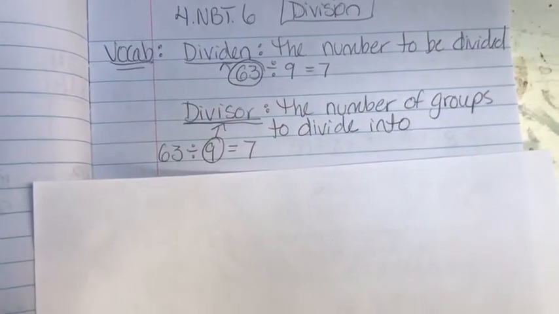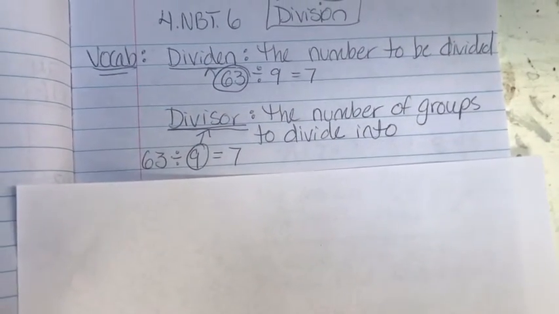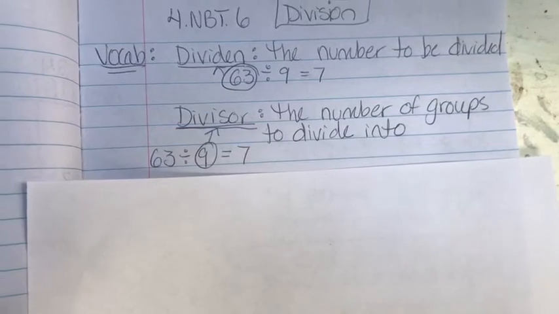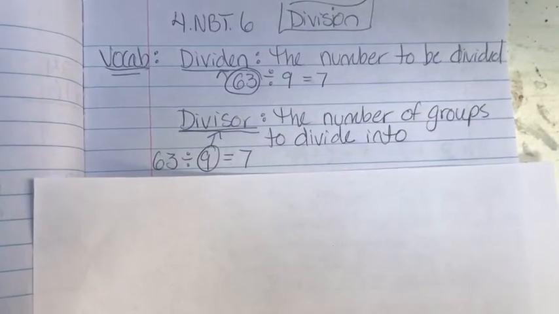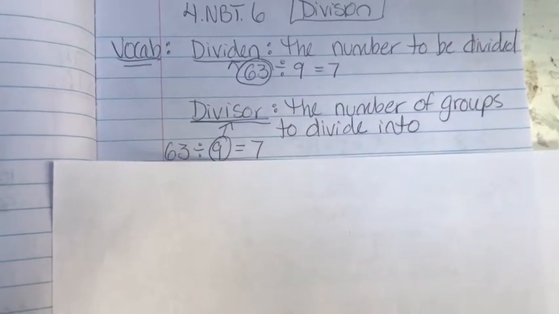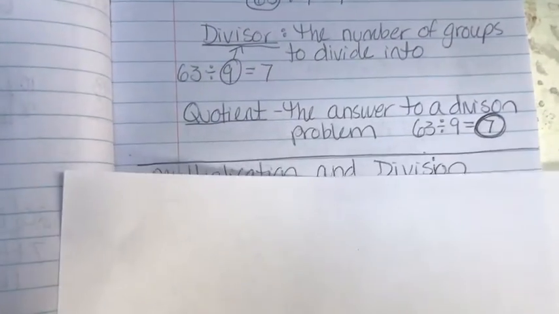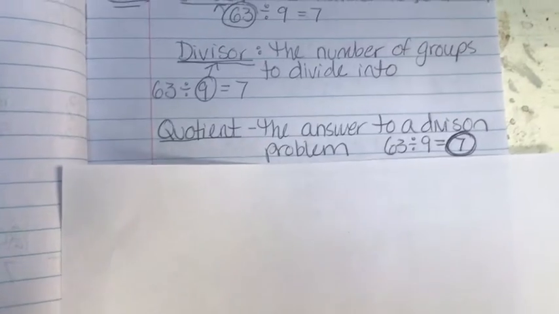Next one is divisor. Divisor is the number of groups to be divided into. So if I'm dividing 63 divided by 9, I'm putting it into 9 groups, so 9 is considered the divisor. The last vocabulary word for right now is quotient.